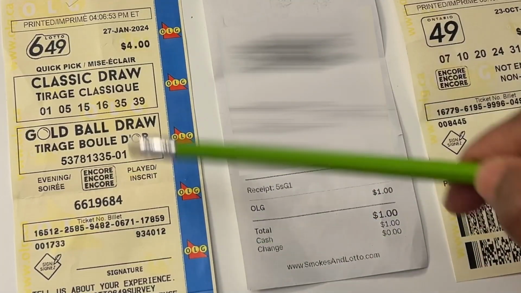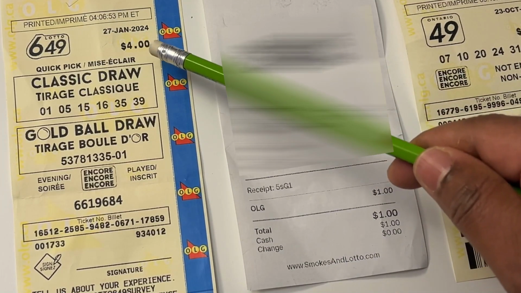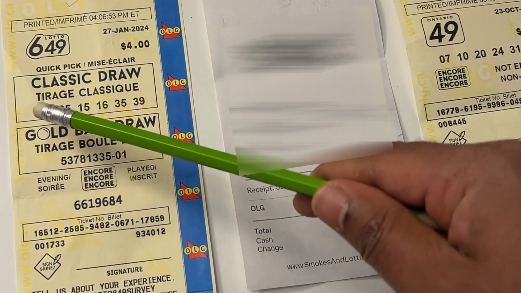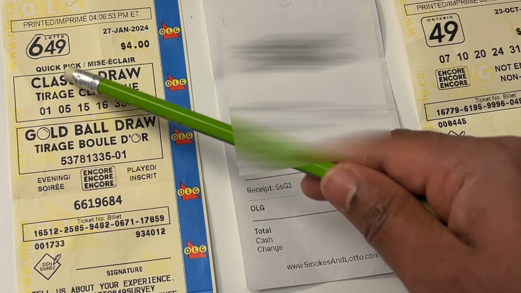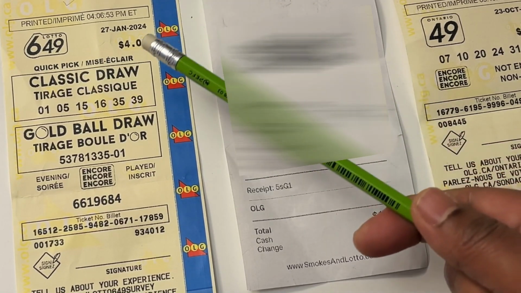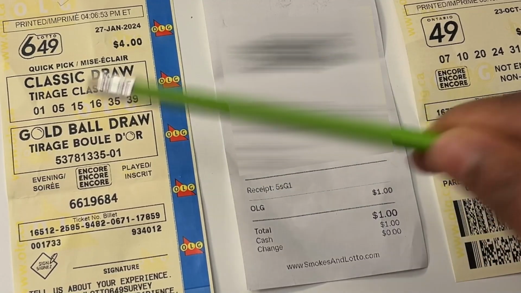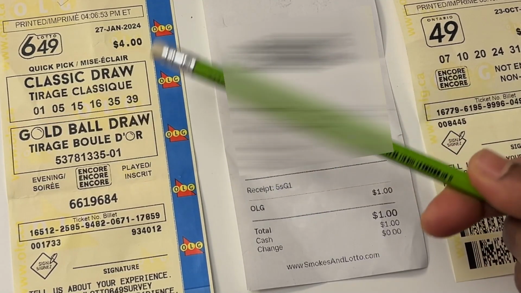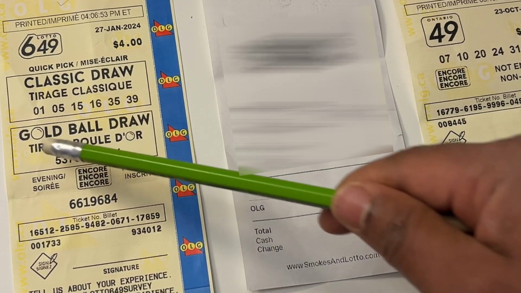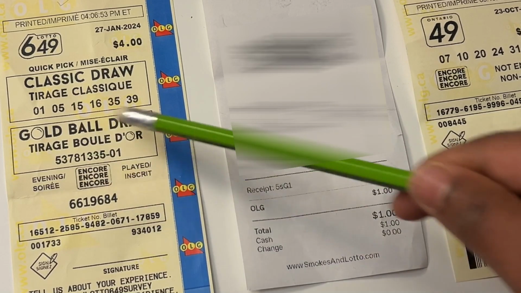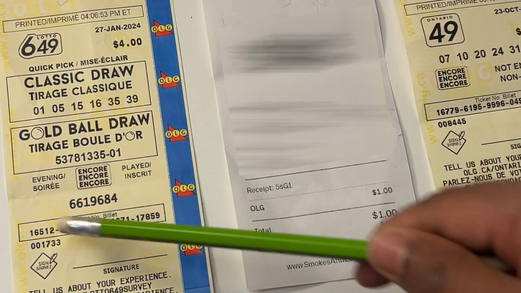This is how the ticket for 649 will look. Whatever amount you paid, that will show up, then the date, then it will have the 6 numbers. If it is quick pick, it will show quick pick. I just asked the retail person to generate a random number, so that was given. In case you pick the numbers, then again that will show up. Golden ball draw, I explained, it will be computer generated, and Encore again will be computer generated.